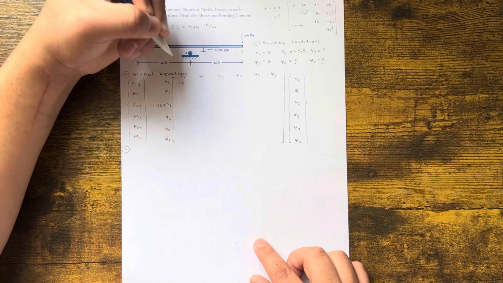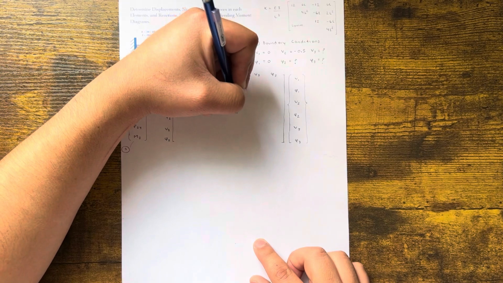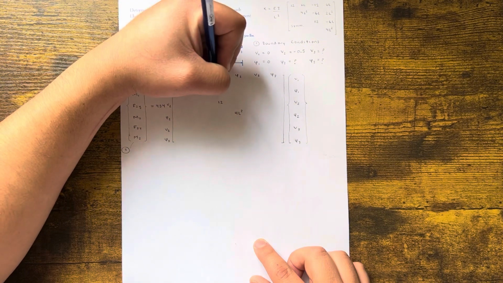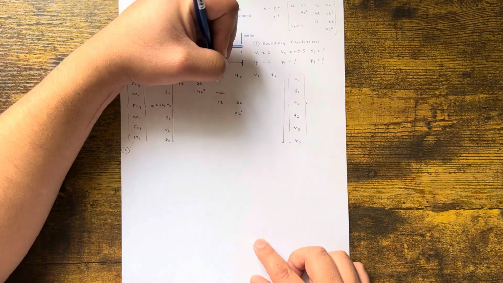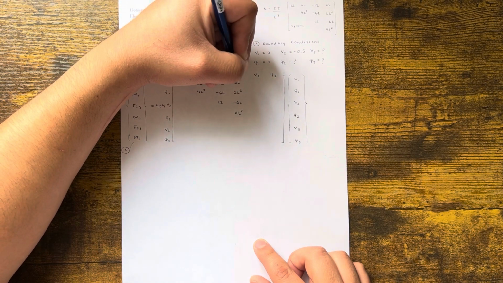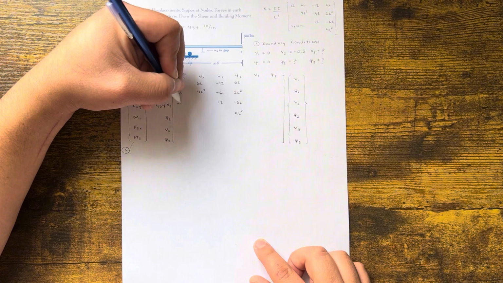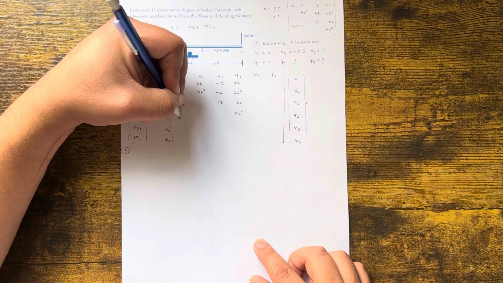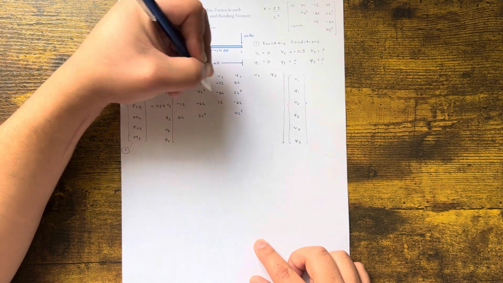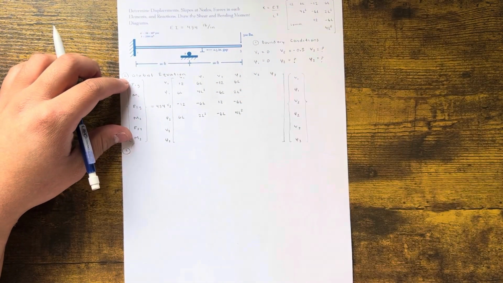It's going to be 12, 4L squared, 12, 4L squared, right? I'm just copying this into this. 6L, negative 6L, negative 6L. And make sure you carefully do this because it's real easy to mess up. It's symmetrical, right? So the rows become columns. 6L, negative 12, 6L, negative 6L, 2L squared, and negative 6L. Okay, that 4x4 matrix came into this, okay?